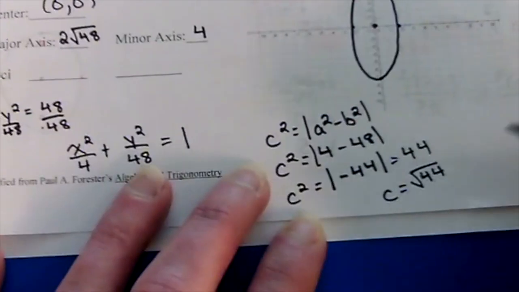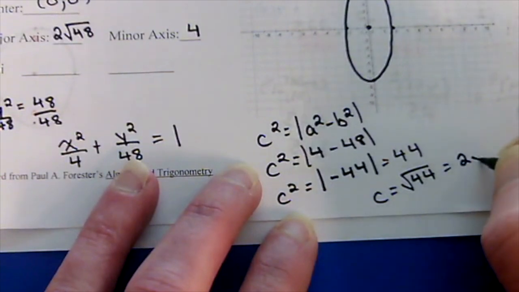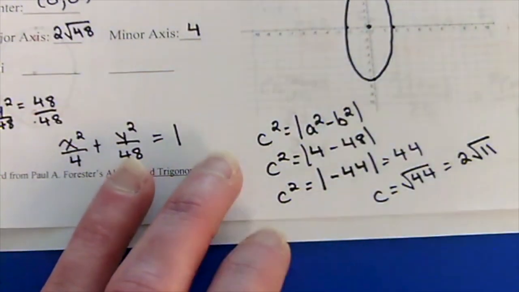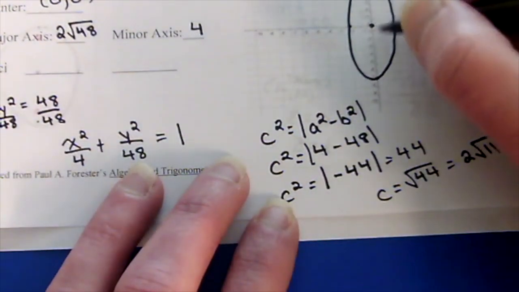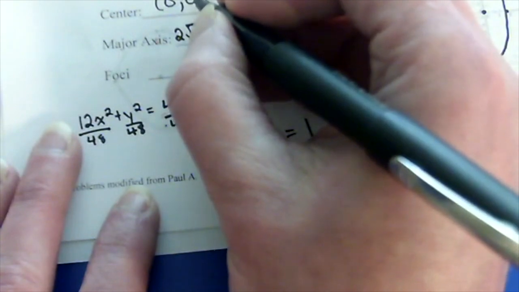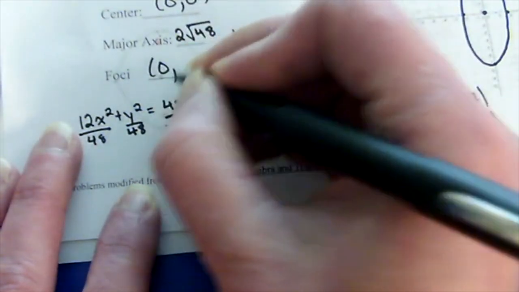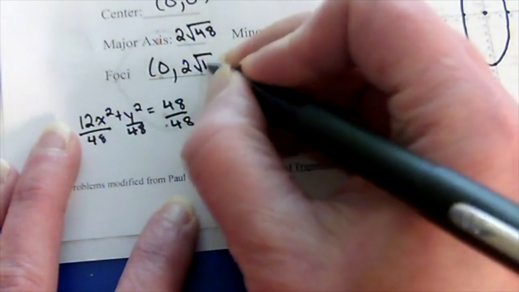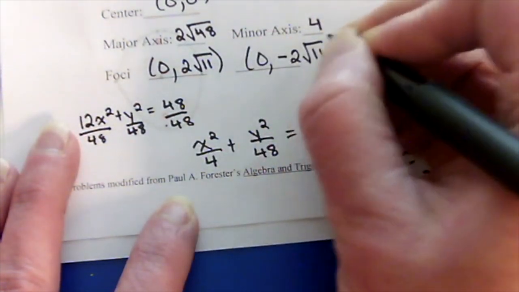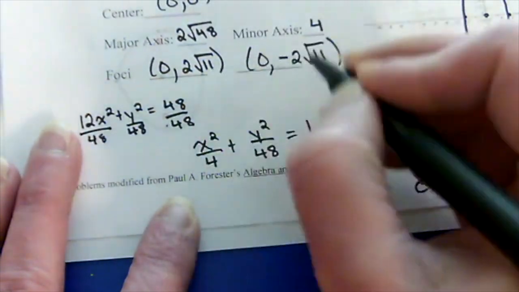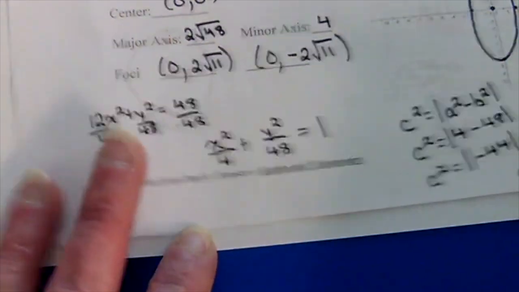I'm going to write that a little bit better because that's really 2 square root of 11. Now I'm adding and subtracting that. So it's adding to the y and subtracting from the y. So that'll be 0 comma 2 square root of 11 and 0 comma negative 2 square root of 11, because I'm going to add to the 0 and subtract from the 0.